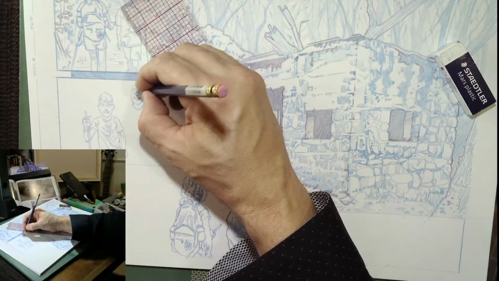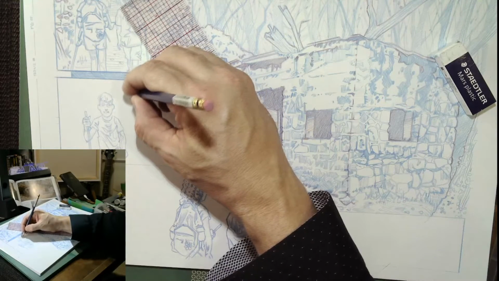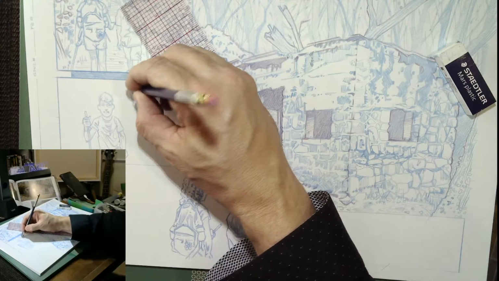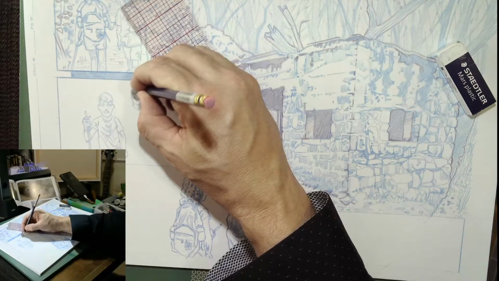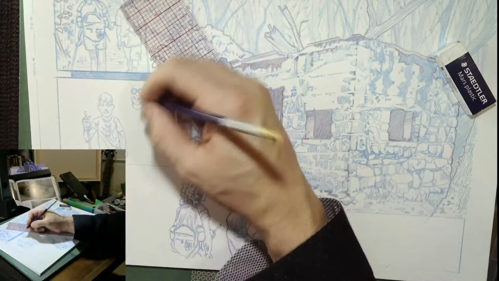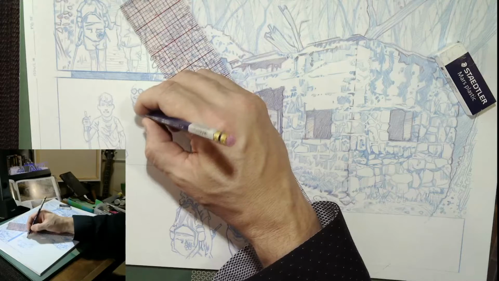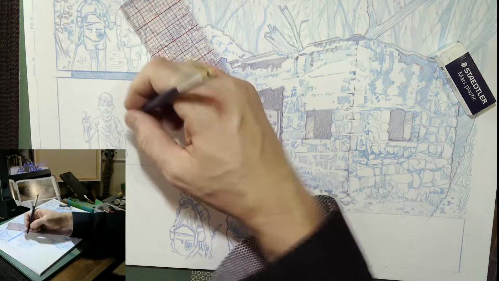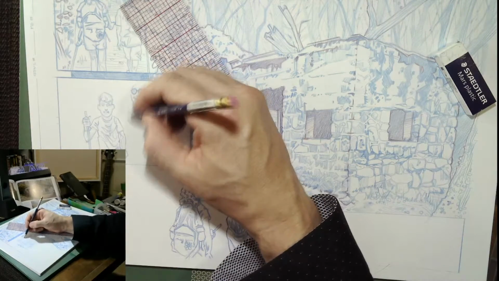So we got our little girl with her glasses. Yeah, I like that. It gives her a little bit of something to her face. She's got her little shirt. And so she's going to have the backpack on.